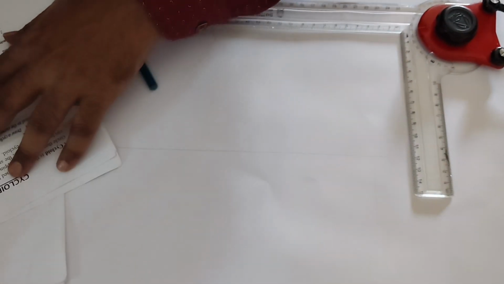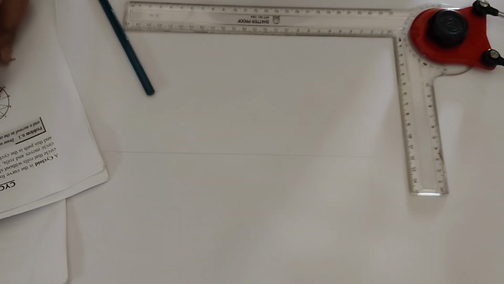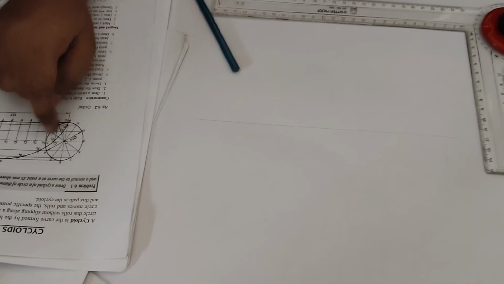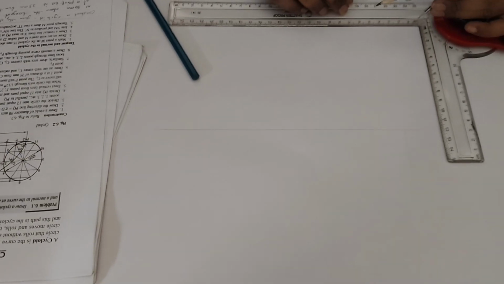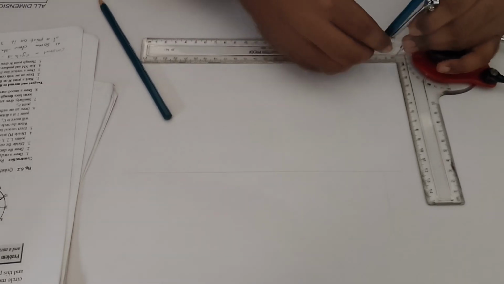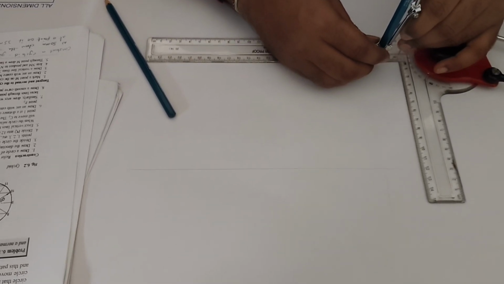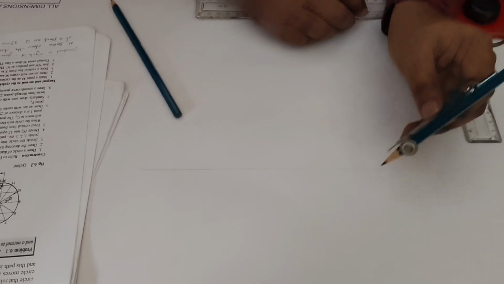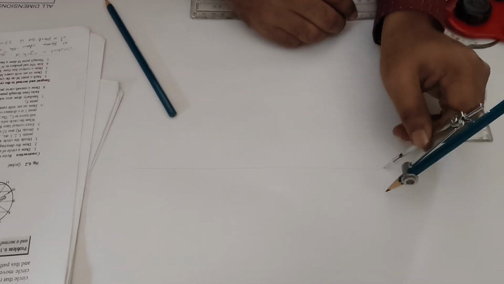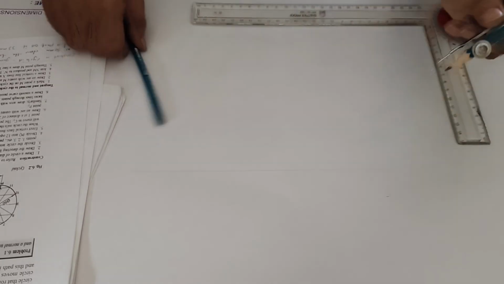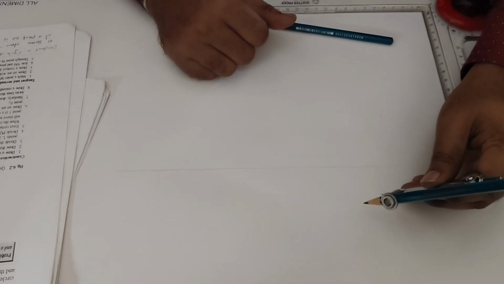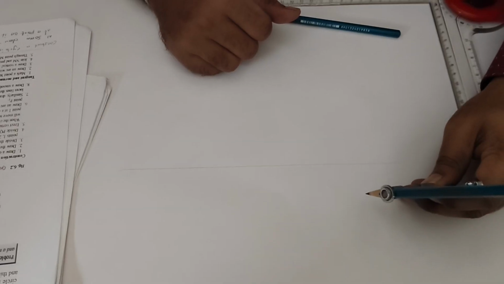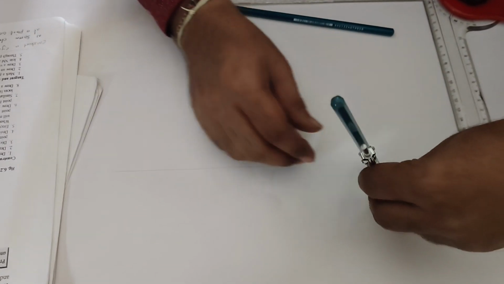Next, in the question they have given the rolling circle, this is a rolling circle or generating circle. They have given the diameter as 50 mm. So we have to take a radius of 25 mm. So with a radius of 25 mm, you have to draw a circle.